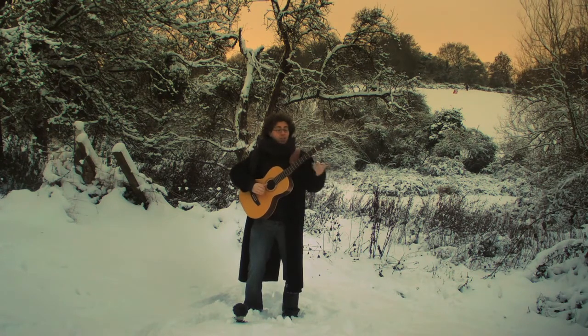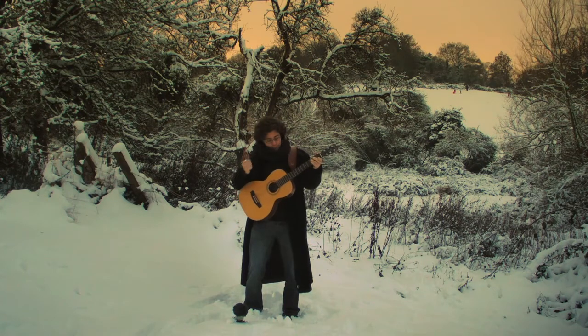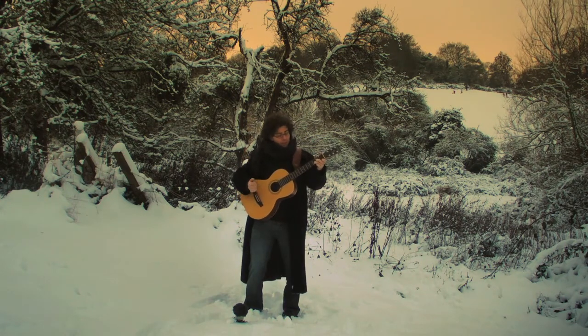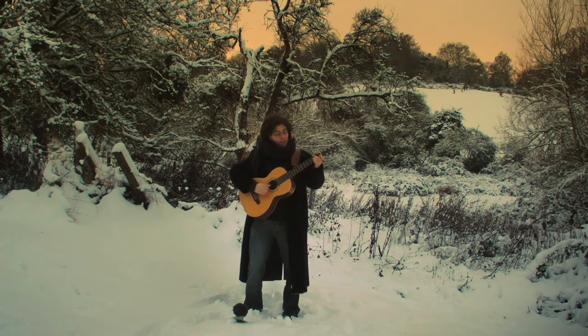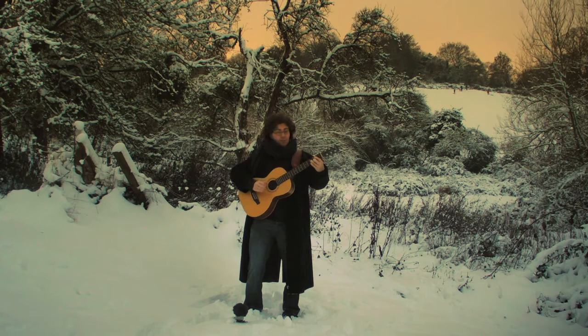So we're going to start with the C major chord. It's the first chord in the C major scale. The next chord is D minor, then E minor, F major, G major, A minor, B diminished, and back to C major.